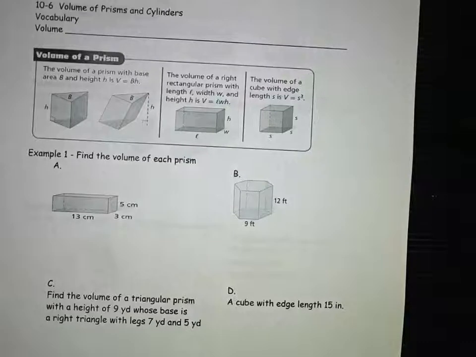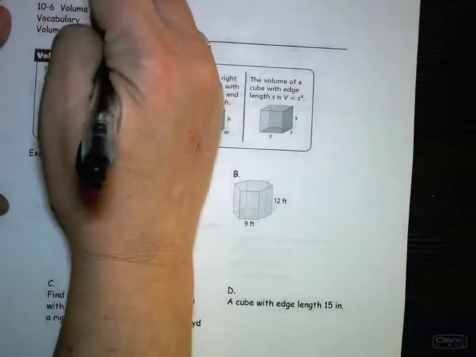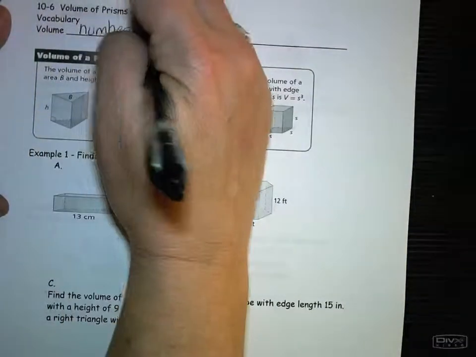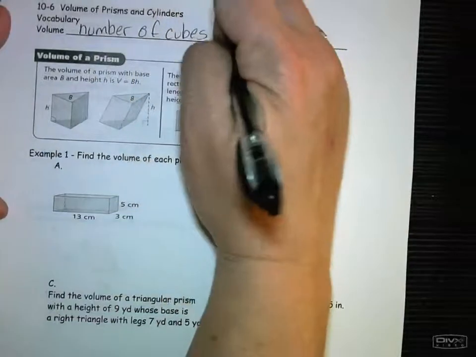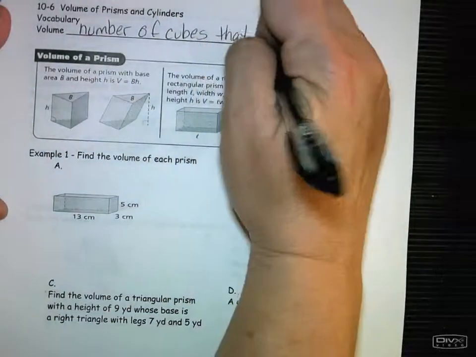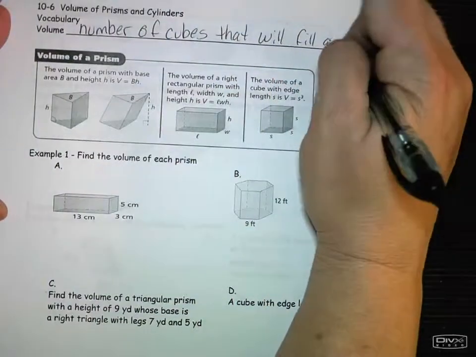Chapter 10, Section 6 is volume of prisms and cylinders. And the volume is the number of cubes that will fill a shape.